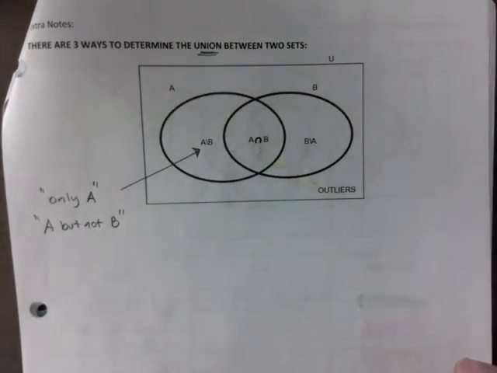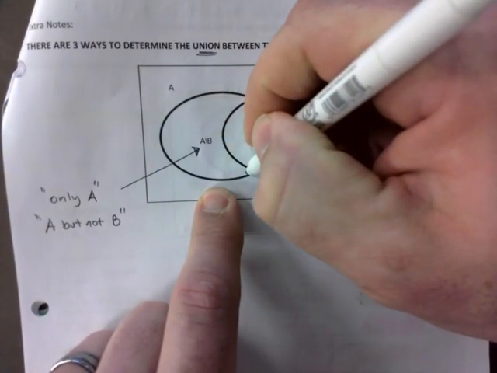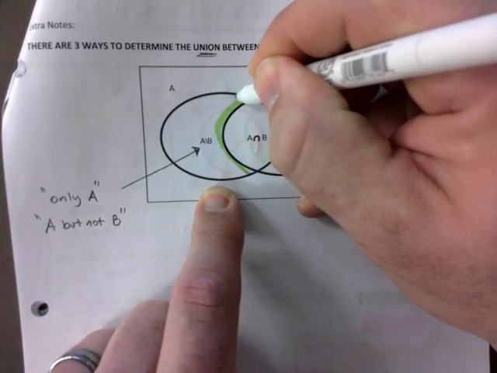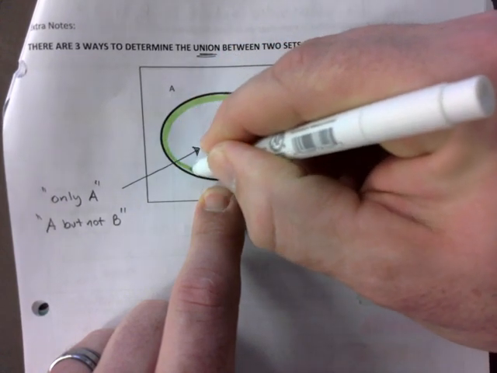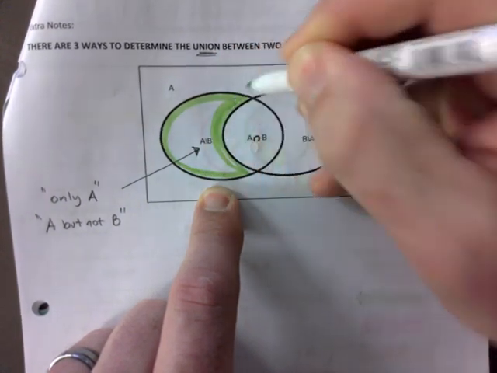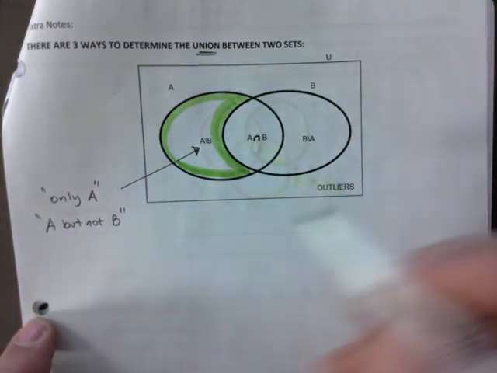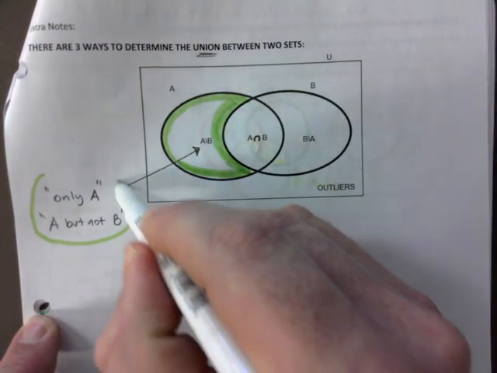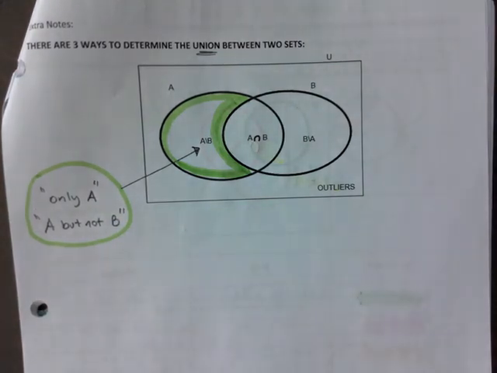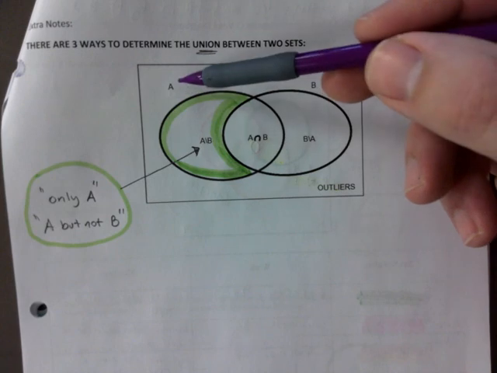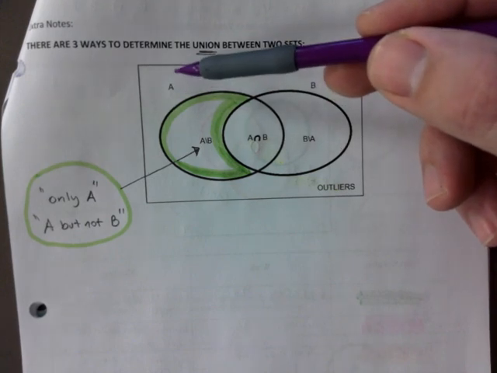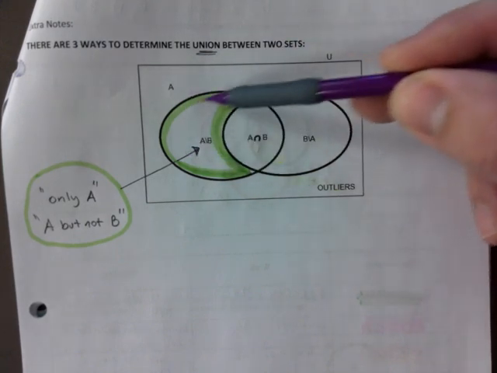I have to be careful with highlighters because they bleed through here if I color everything in. But we're just talking about the elements in here. That's important to know. When you see the wording like that, the number doesn't go up here, okay, guys? It doesn't go up here. It goes straight in this crescent here.